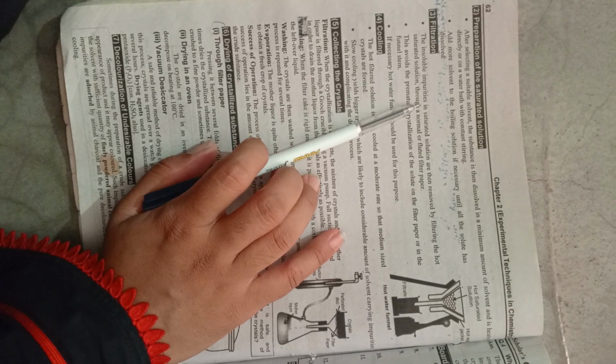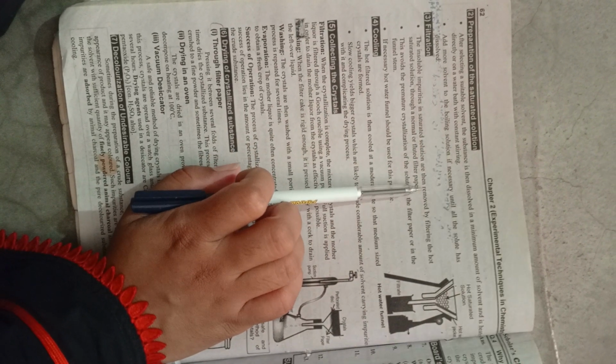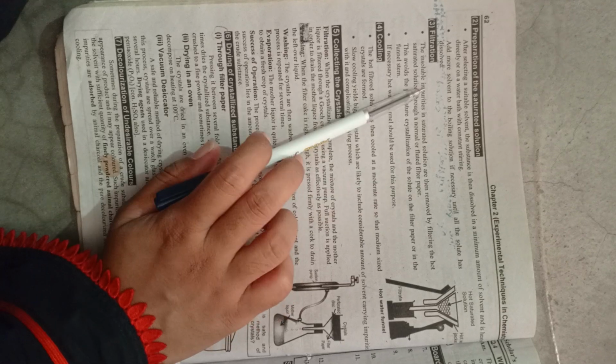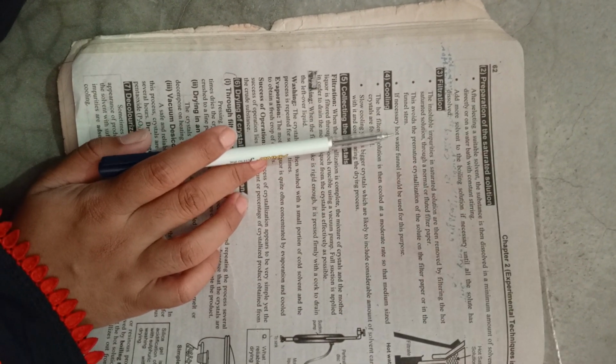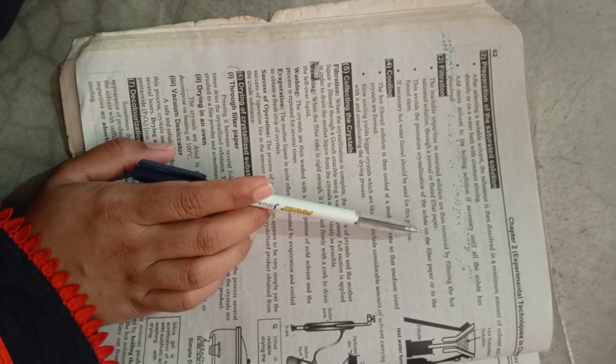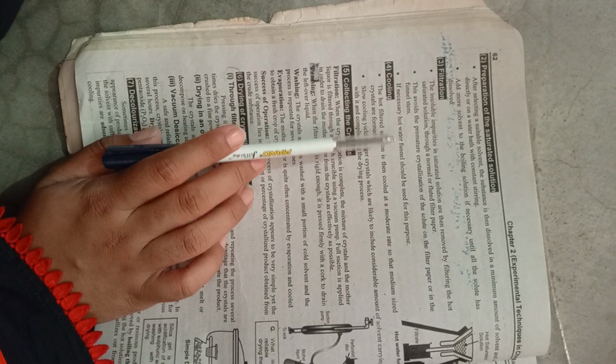Filtration है, the insoluble impurities in the saturated solution are then removed by filtering the hot saturated solution through a normal or fluted filter paper. This avoids the premature crystallization of the solute on the filter paper or in the funnel stem. If necessary, a hot water funnel should be used for this purpose.